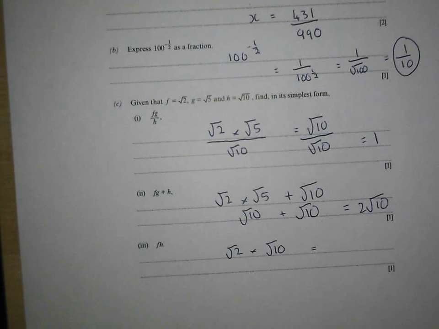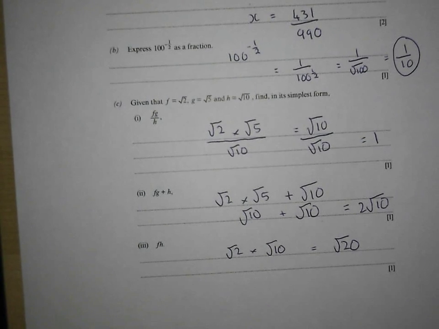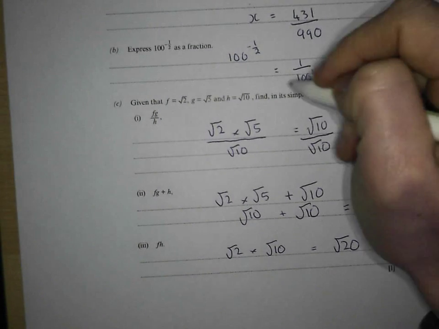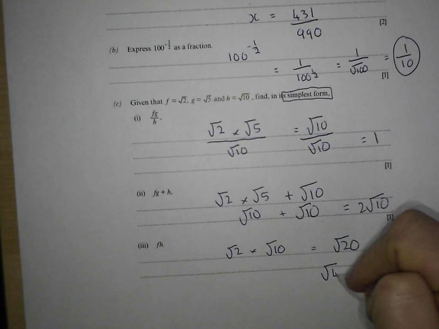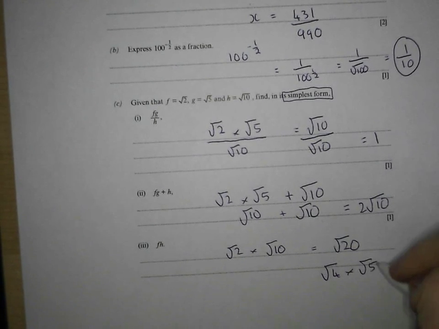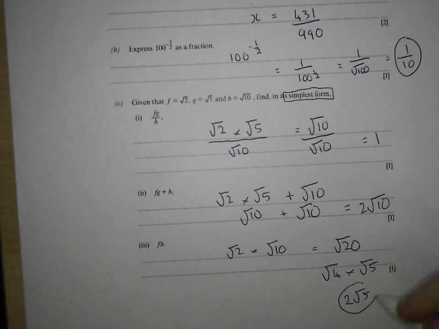And finally, f times h, that's root 2 times root 10. Multiply my surds together. Root 2 times root 10 is root 20. And are you thinking, right, I'm done and dusted there? Well, not quite, because it's finding its simplest form. Can we simplify that surd in any way? We certainly can. We can split that up into root 4 times root 5. Root 4 times root 5 is root 20, but the advantage is root 4 is a square number, so that's 2 lots of root 5, which is about as simple as it's going to get.